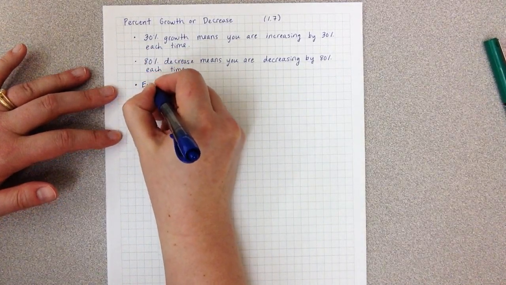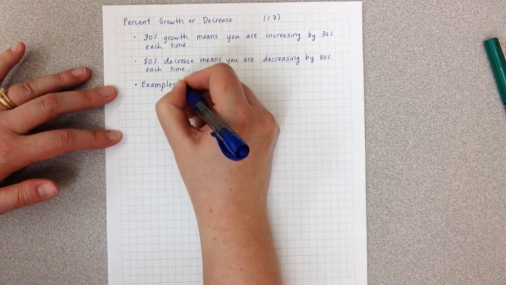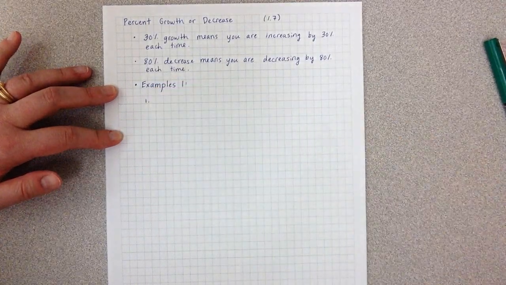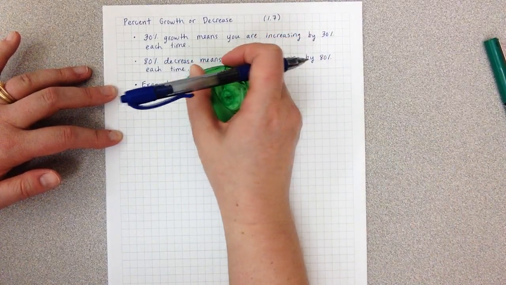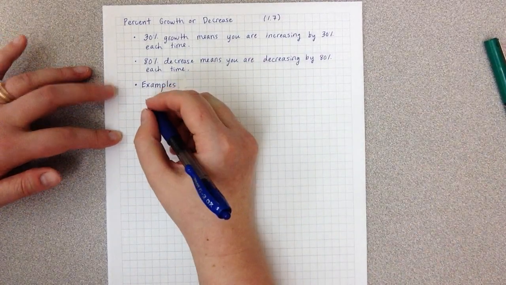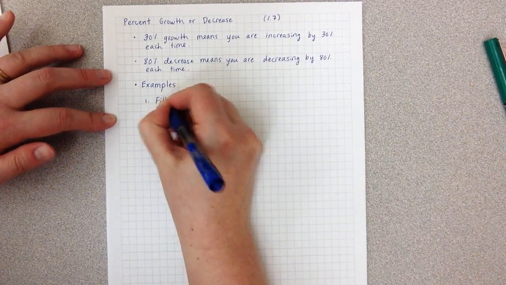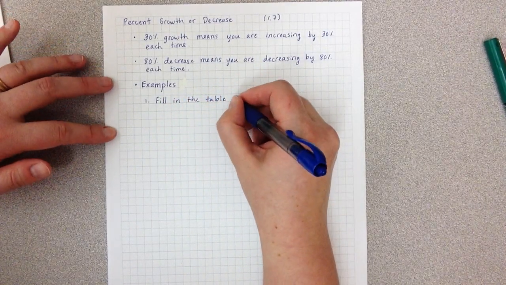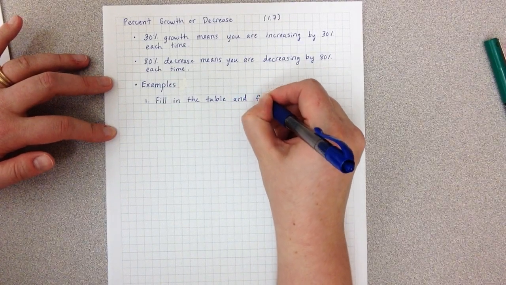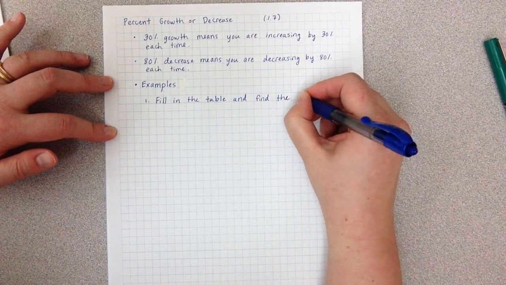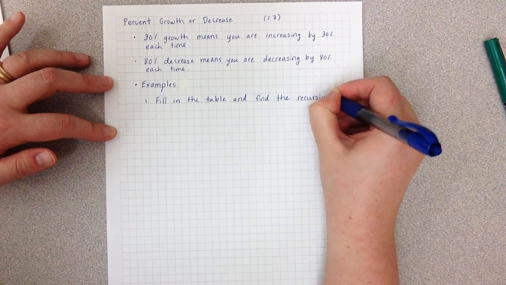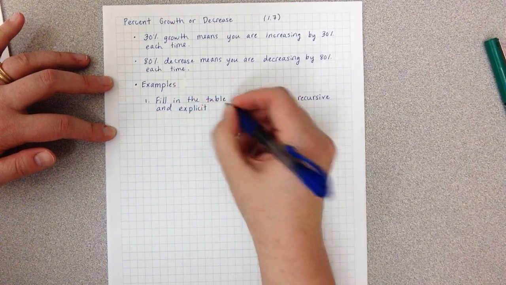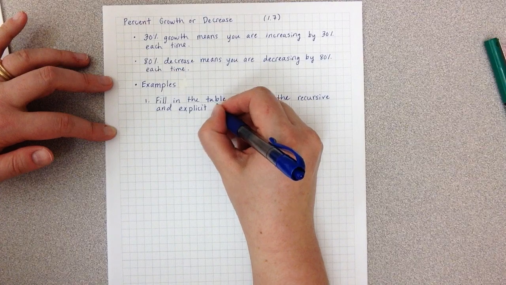We're going to do two examples. So example 1. We're going to fill in the table and find the recursive and explicit equations.